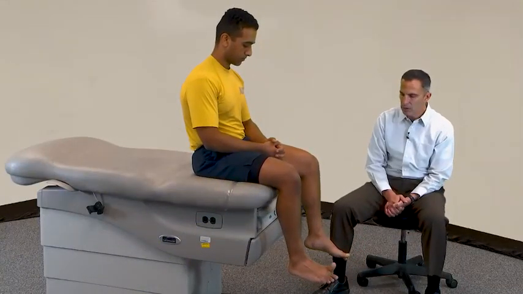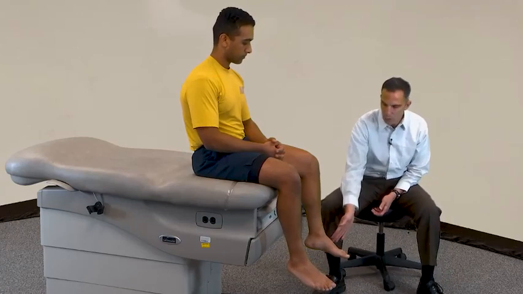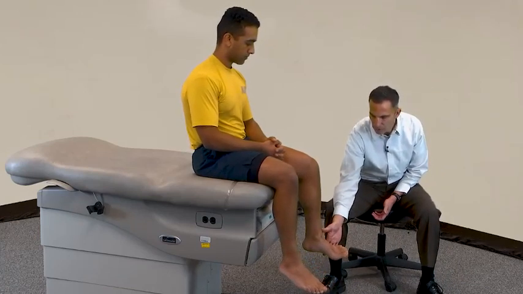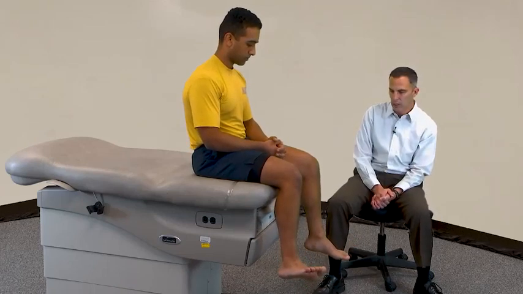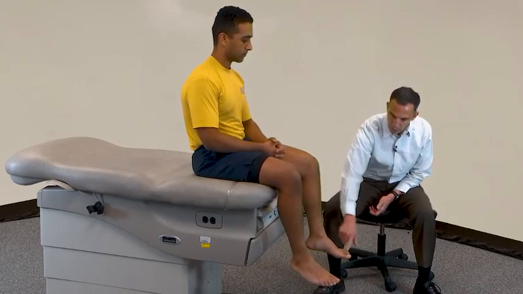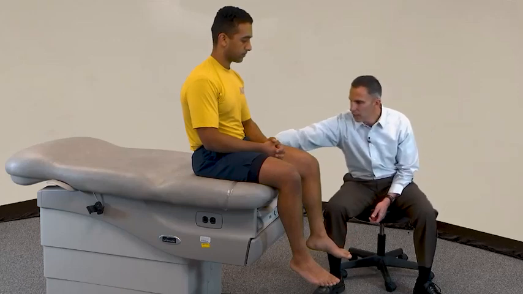And again, you would compare both sides. And then for the S1, we're looking for ankle inversion from the peroneals, the fibularis musculature, and you're going to compare both sides to each other. So we just did L4, L5, S1, the strength.